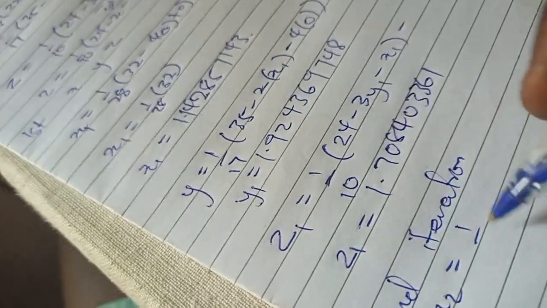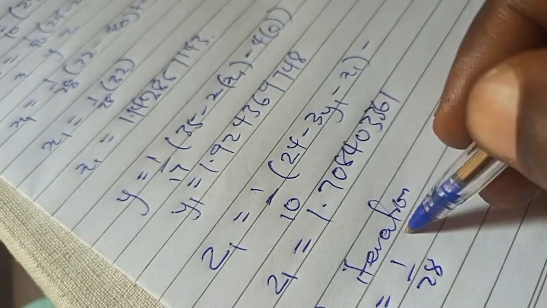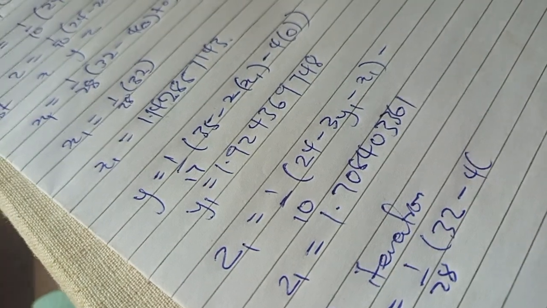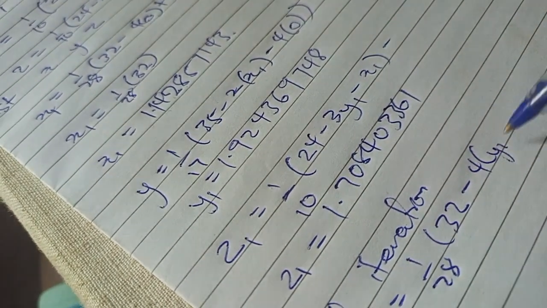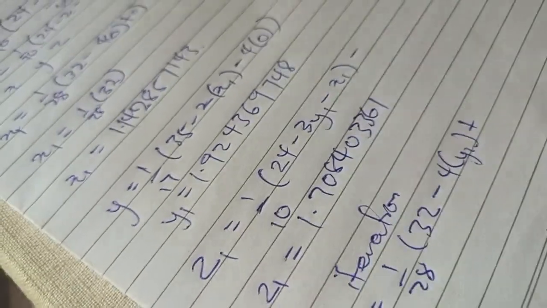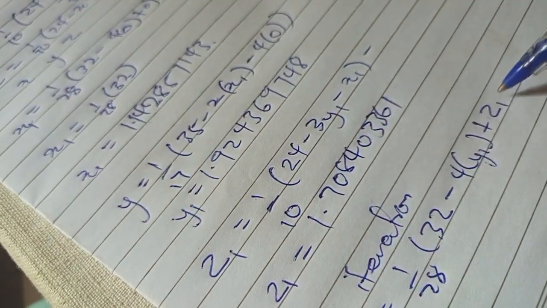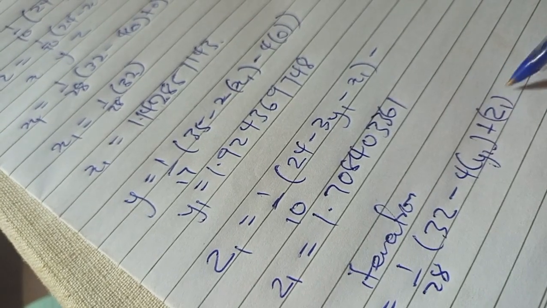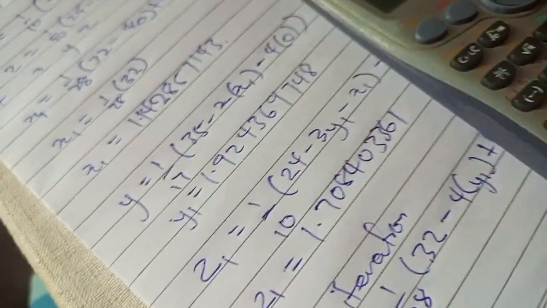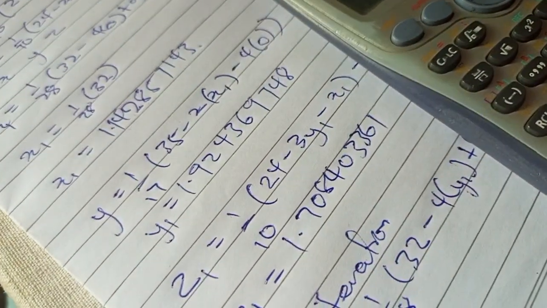So x2 is equal to 1 out of 28, open bracket, 32 minus 4y1 plus z1. Z1, there's no need to even put it in a bracket. I'll punch it on the calculator and then get the answer. So it's very simple.